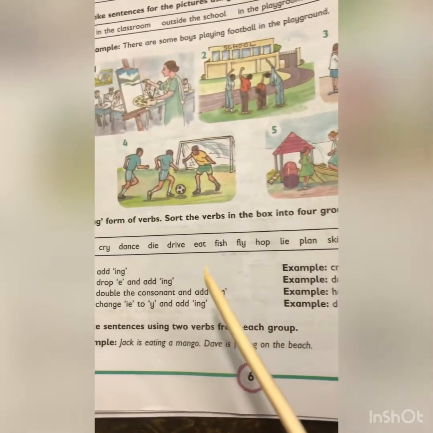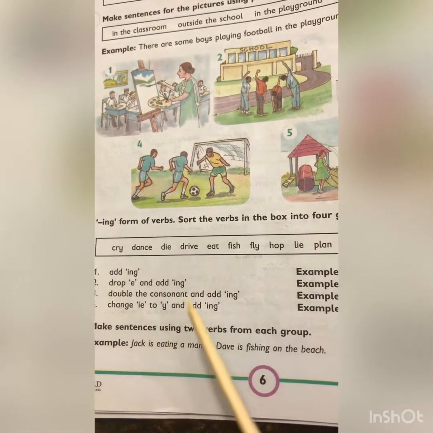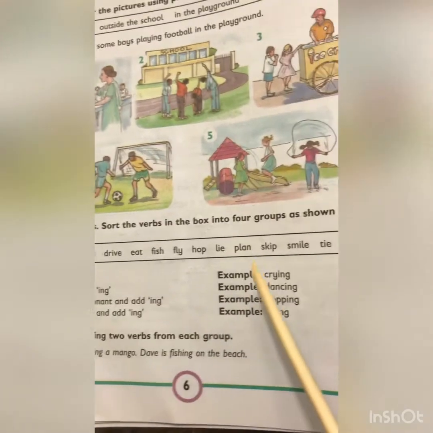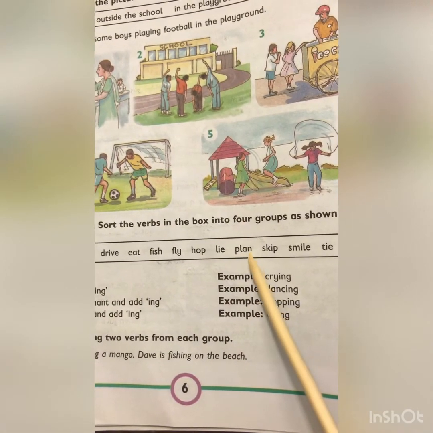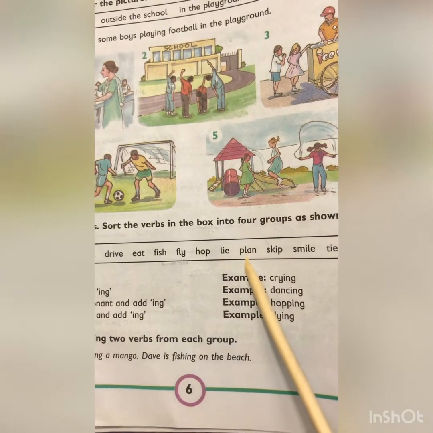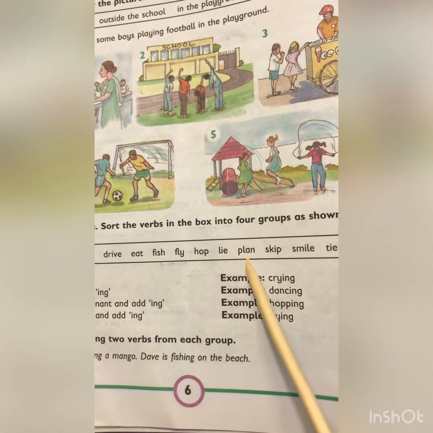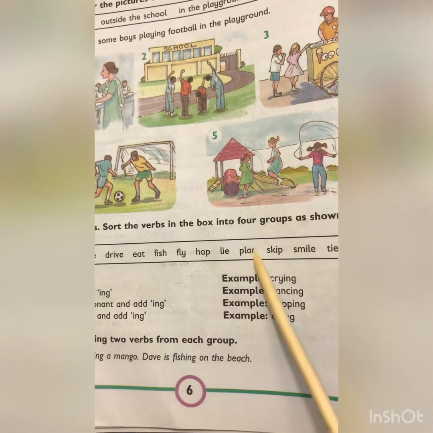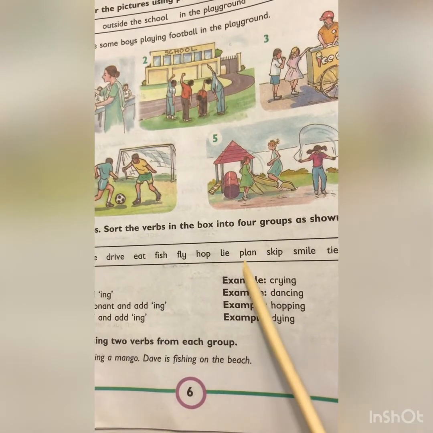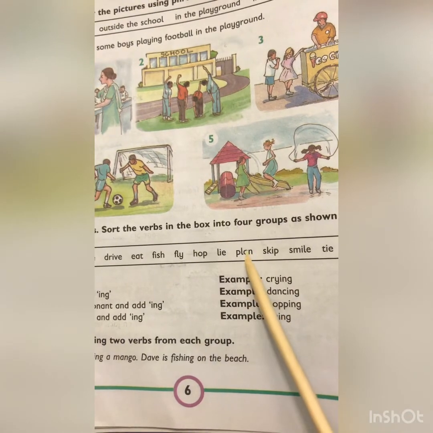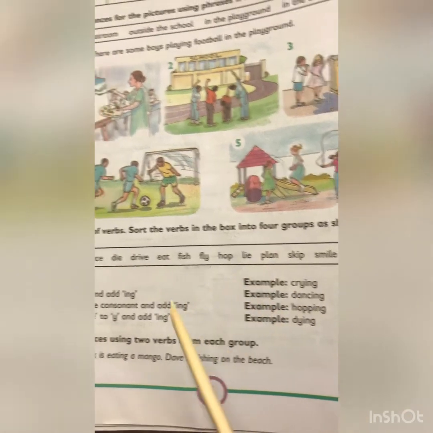What should we do now? Where should we find the other word which we have to double? How about this word plan? This N has a vowel at the back. Very good. So what are we going to do? We are going to double N and then we will add ing and the word will become planning. Is it clear, children? Good.